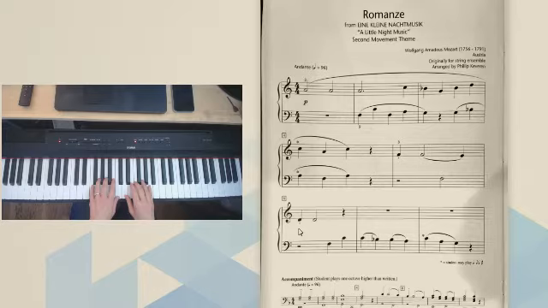And of course, we do have a couple staccatos, which we should observe from the very beginning here. 1, 2, 3, 4. 1, 2, 3, rest. Okay, so play along with that phrase many, many times, and then you can play through the entire page.